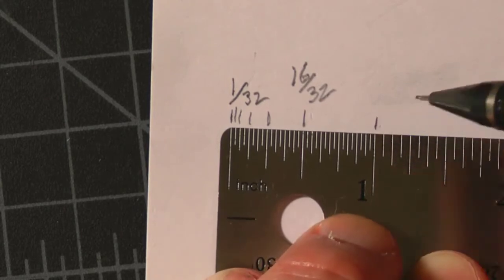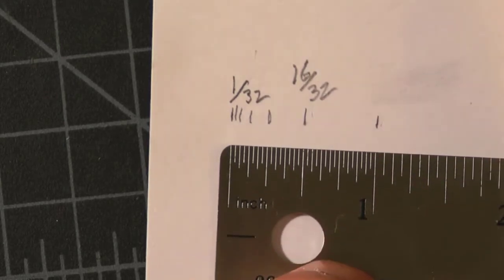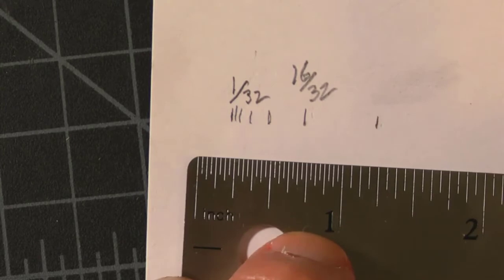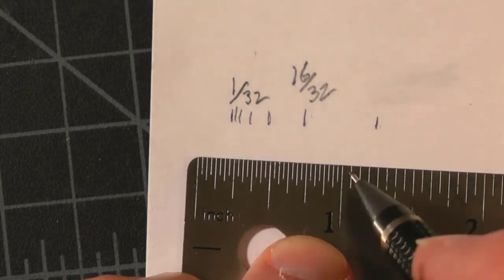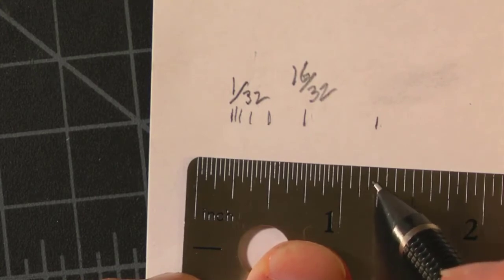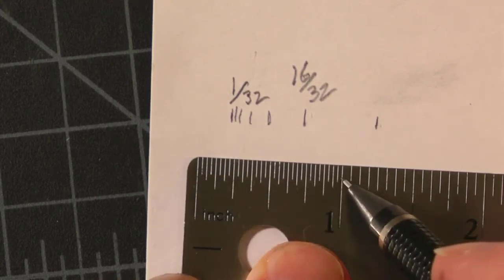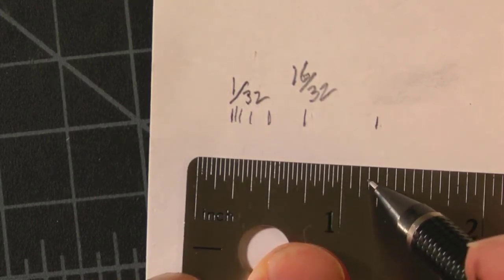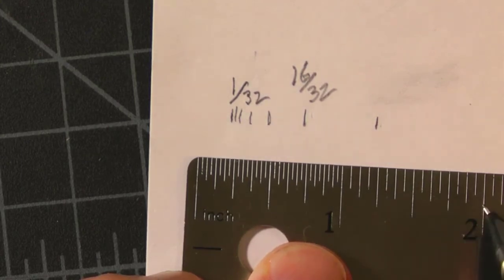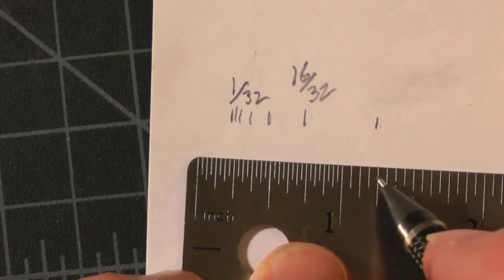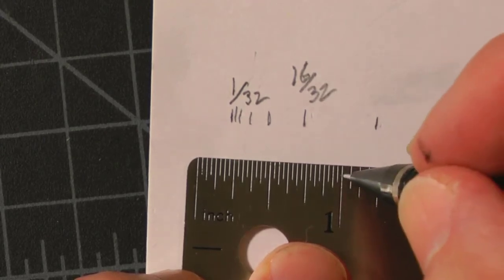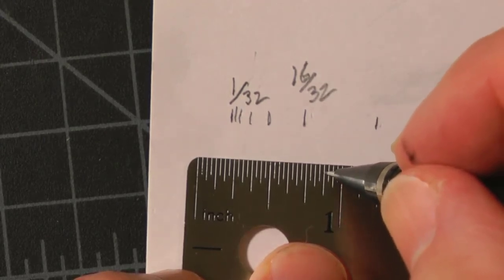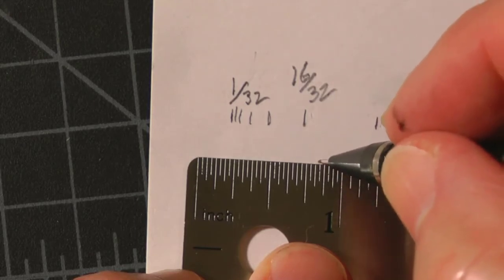So let's say we want to measure a line that is 1 inch and 5/32. Well, since there are no 32nds over here, we're not going to start from 0 to 1 and then 32nds; we'd have to estimate. We're going to start from the 2 and go backwards. So from 2 to 1, that's 1 inch. So start here. And what did I say? 5/32? 1, 2, 3, 4, 5 thirty-seconds.